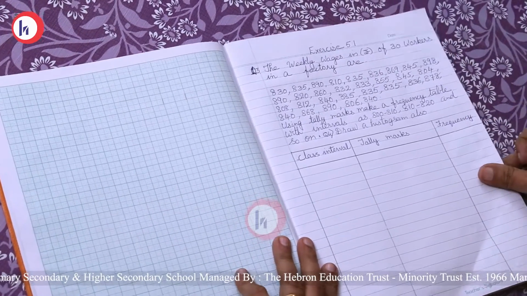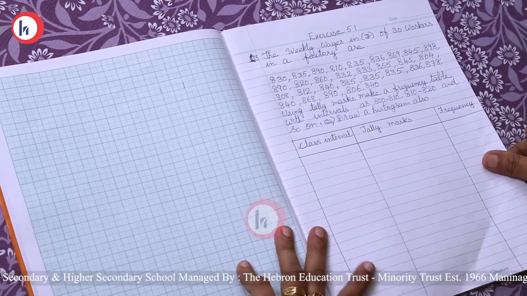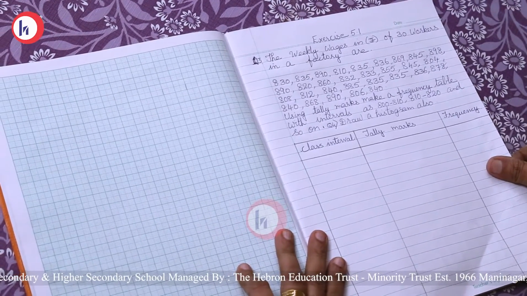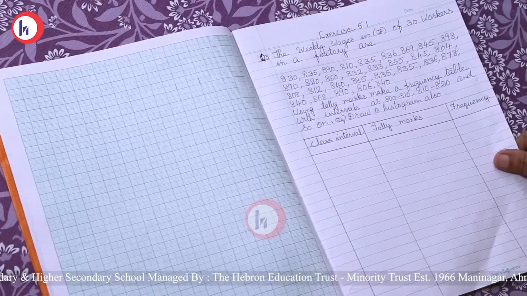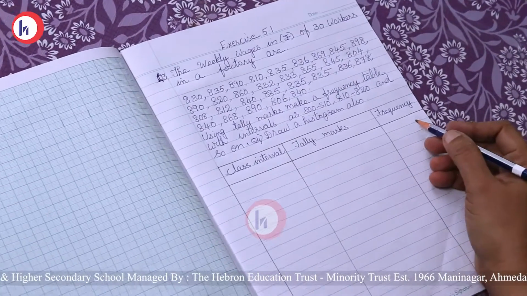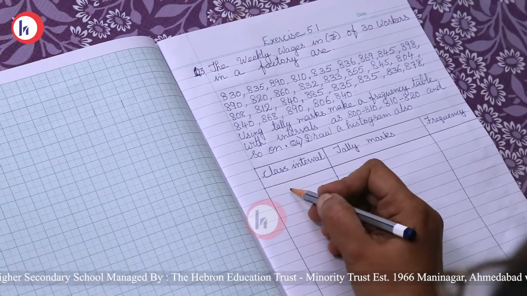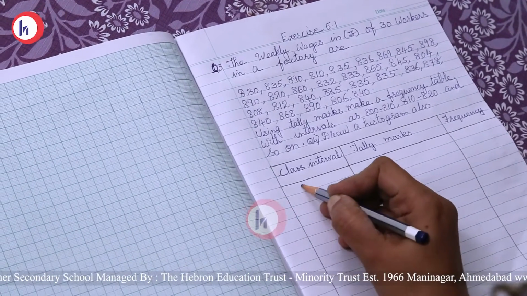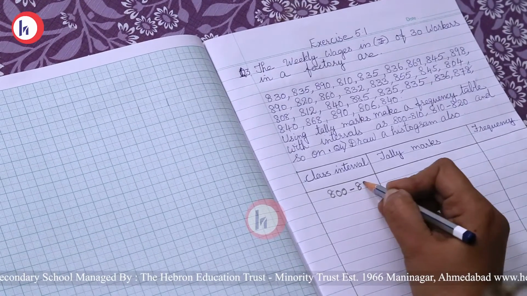Even we can make a frequency distribution table. With the same information we can make a graph, that is a histogram. Okay. So here first the frequency distribution table we have to make. For that we have to make the groups. So we will start with 800. 800 to 810.